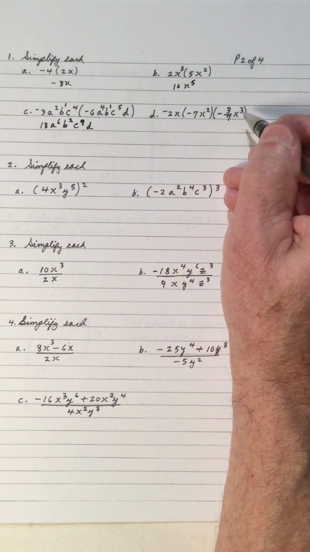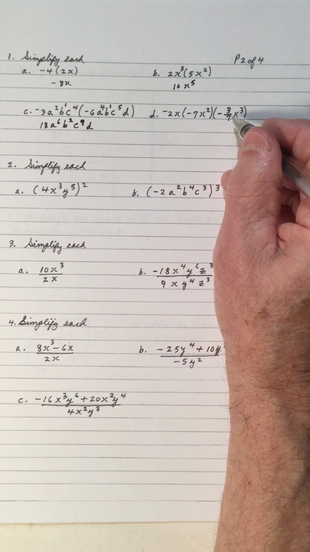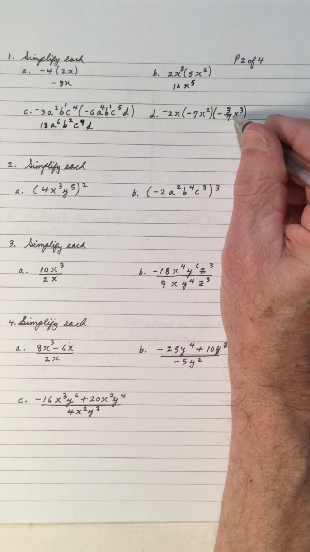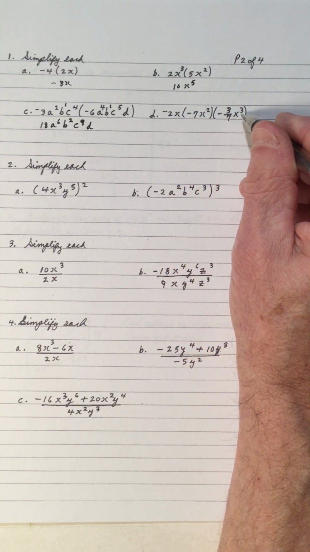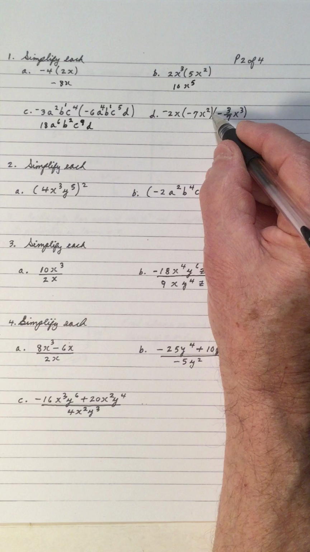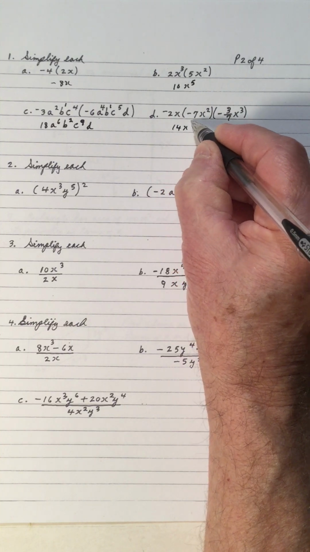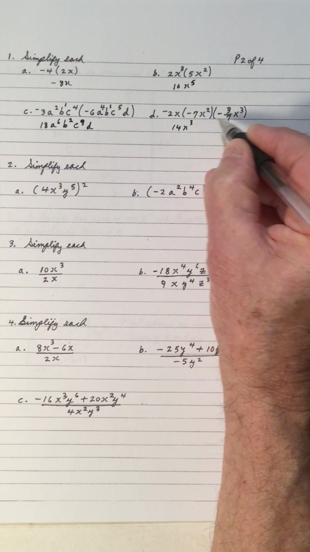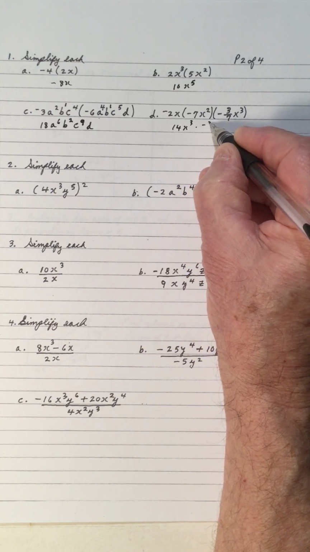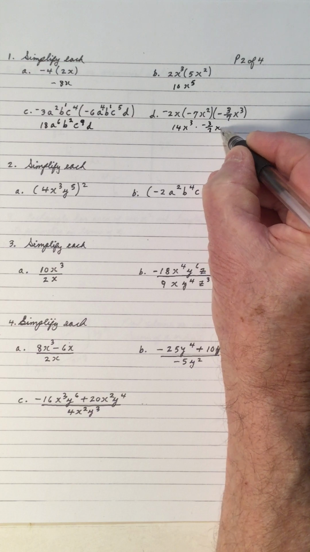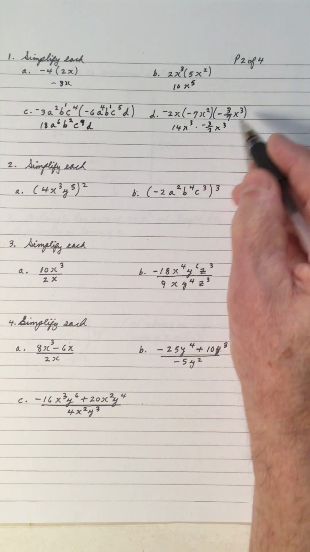Now we have 3 here, so we can multiply the first two and then multiply the third one, or we can multiply them all together at one time. So we multiply the first two, we get 14x cubed, and then we have negative 3 over 7x cubed.